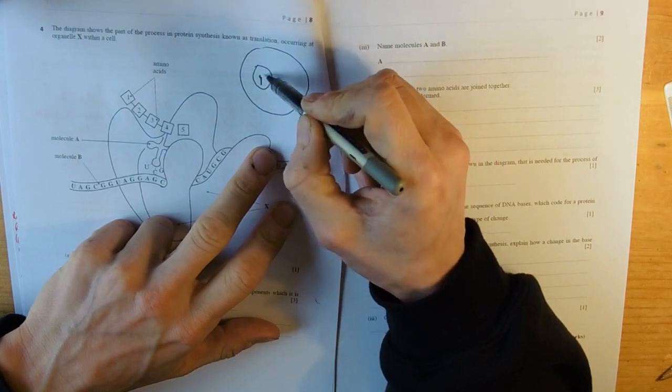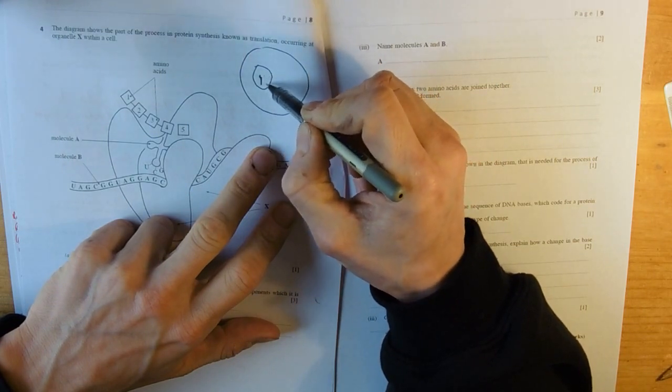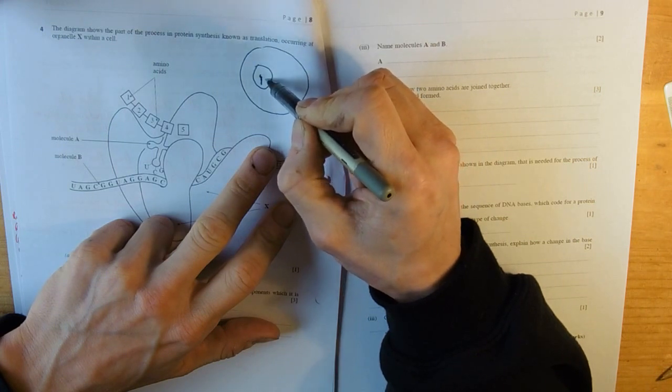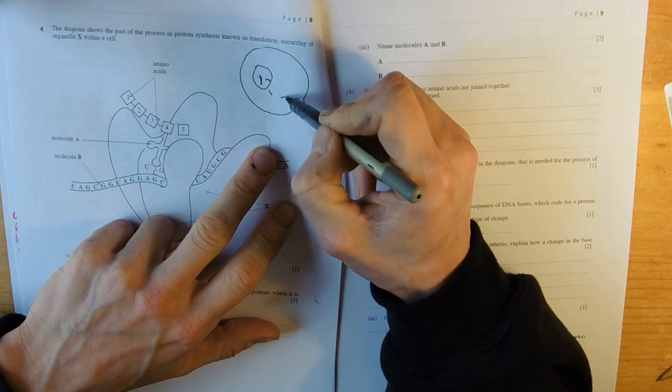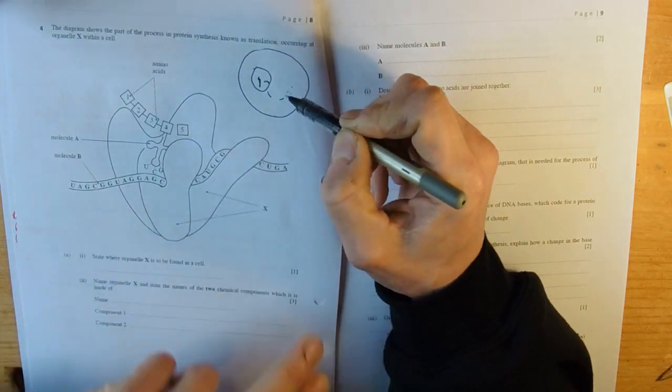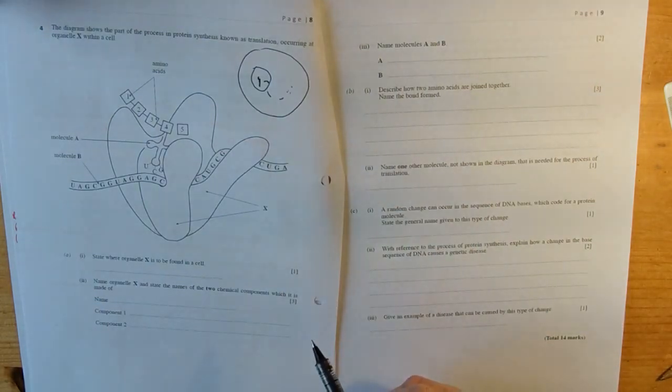DNA in the nucleus, we've got transcription going on, essentially copying a gene, producing messenger RNA that goes out to the ribosomes where translation takes place and we make a polypeptide chain.